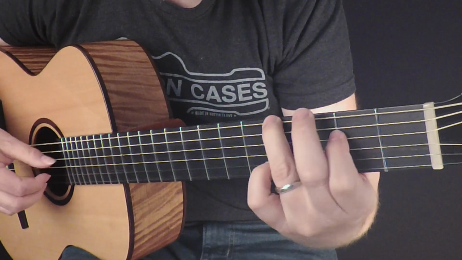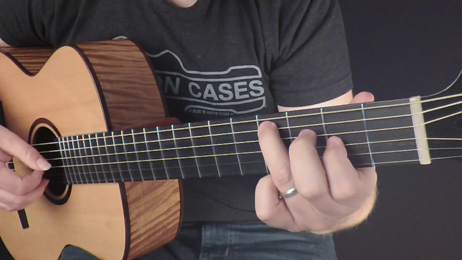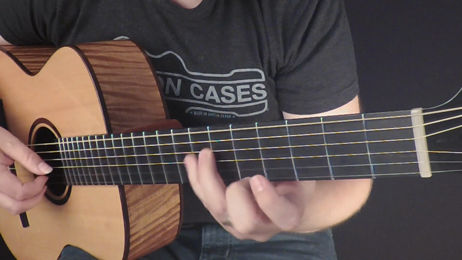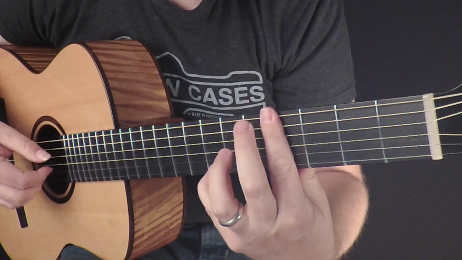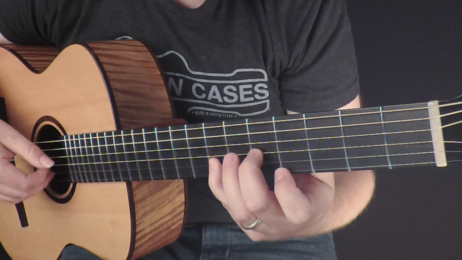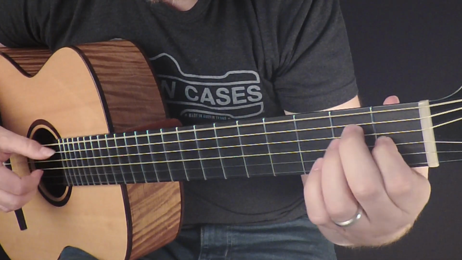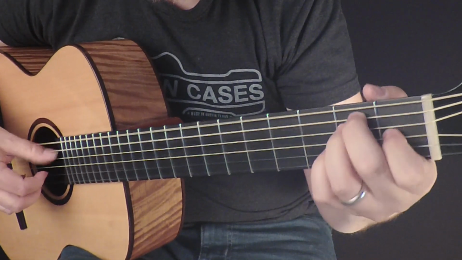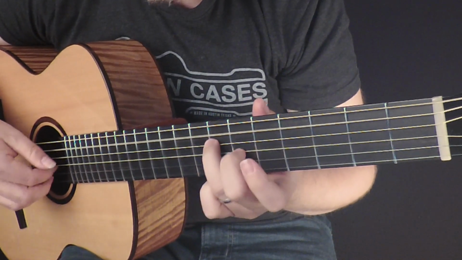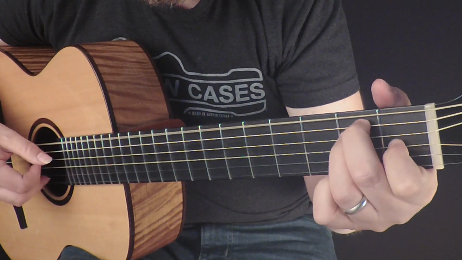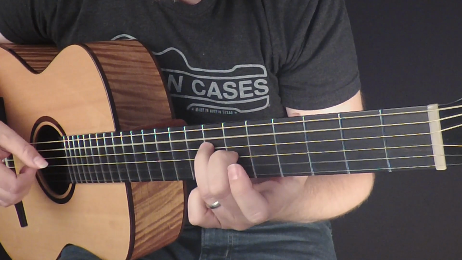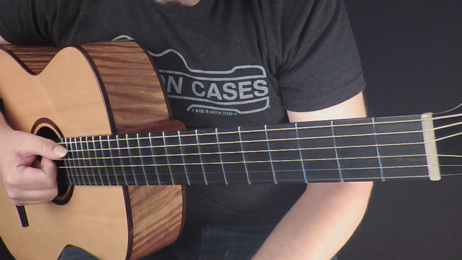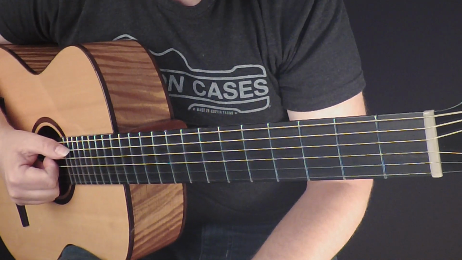Back to the little intro. Do a little retardando at the end, and you end on the E chord. So I think that pretty much covers all of it. 3 parts, and I ran through the tablature.